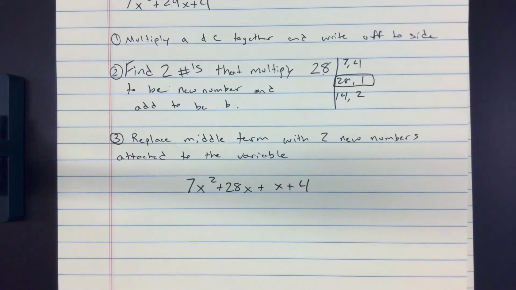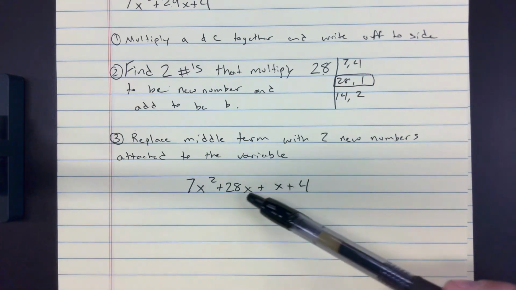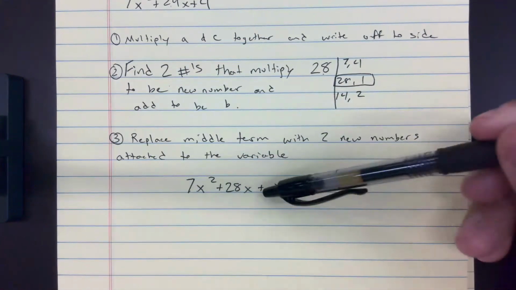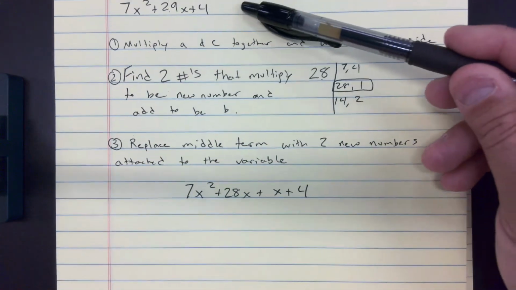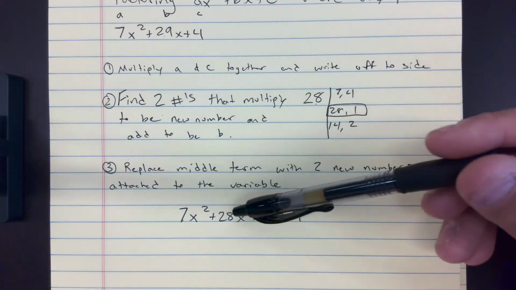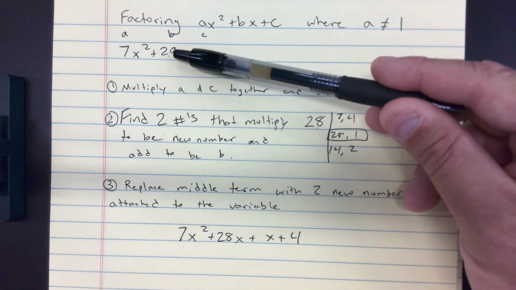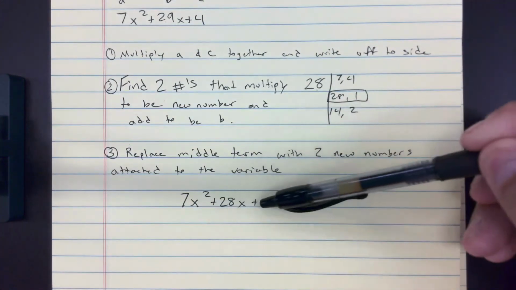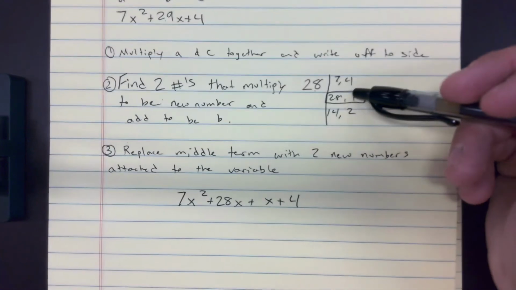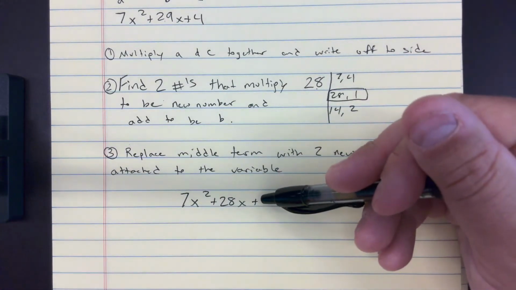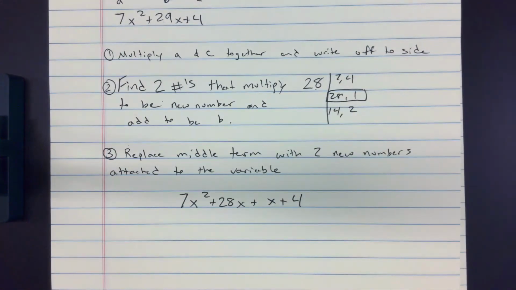So we're going to replace the middle term with two new numbers attached to the variable. The reason why I write attached to the variable is sometimes students forget to write the variable right here in the middle. Remember, we have to be able to go from this step back up to the original problem up here. So that's supposed to be 28x on the first one instead of 29. Yep, so we replaced the middle term. The middle term was 29x. We replaced the middle term with the two new numbers. The two new numbers were 28 and 1. So we get the middle number and we break it into two numbers. Does that make sense?